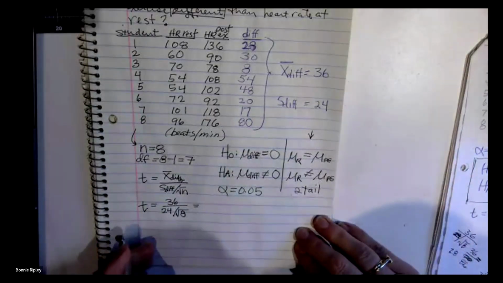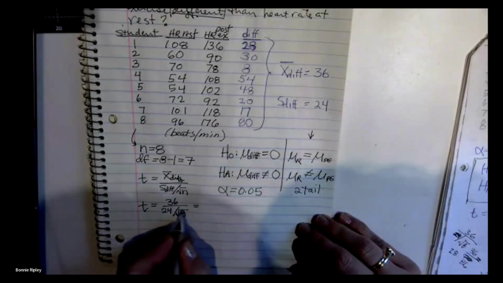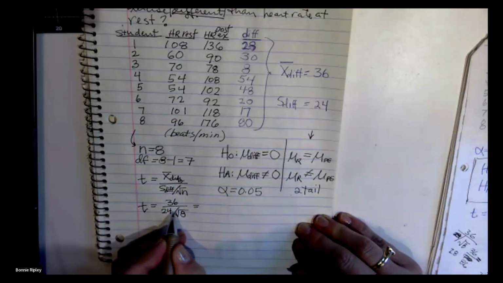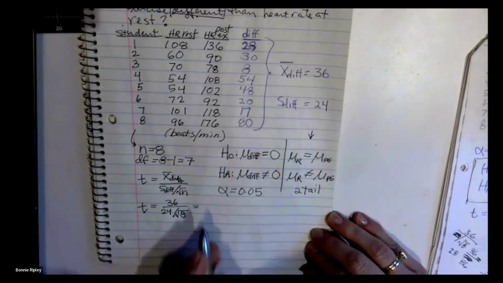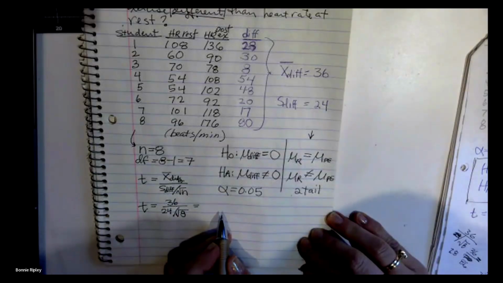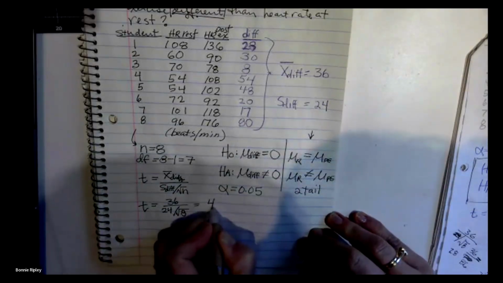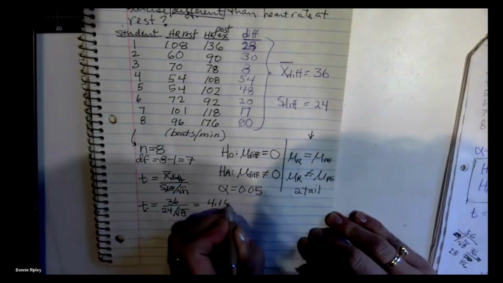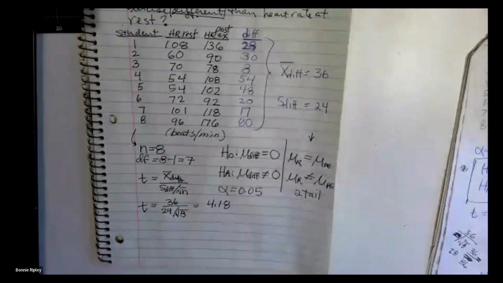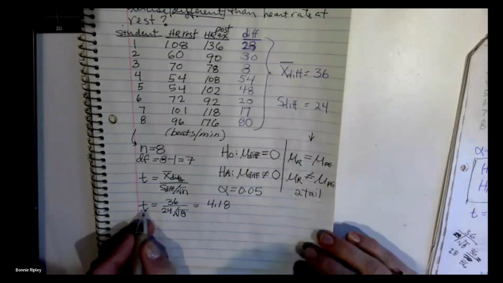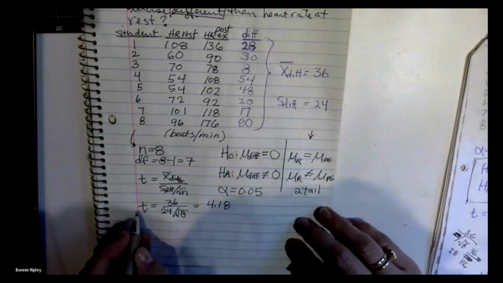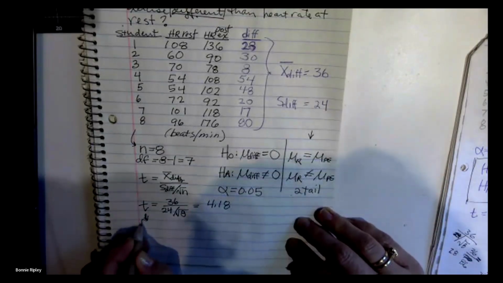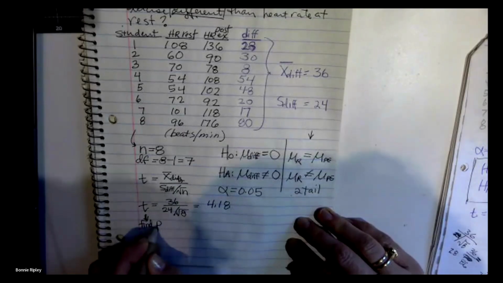And if you calculate that out, again, be careful making sure you get this division done, or you divide the 36 by the result. You should get little t equals 4.18. All right, what does that mean? All right, we've got to go to the t distribution table. Once we calculate our test statistic little t, we're going to use little t to find p.